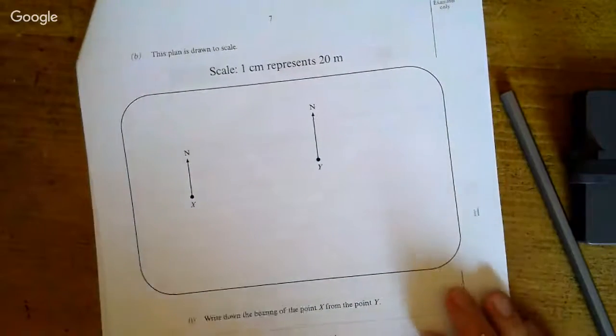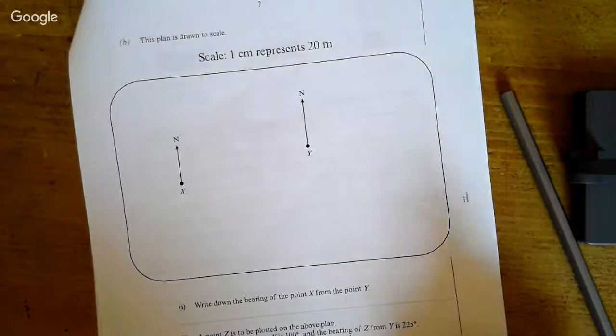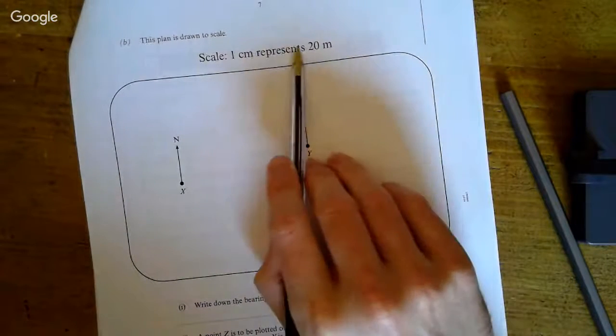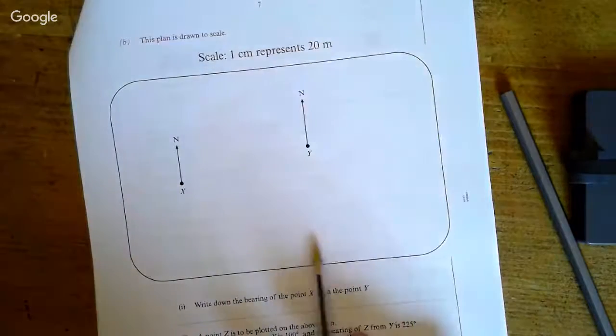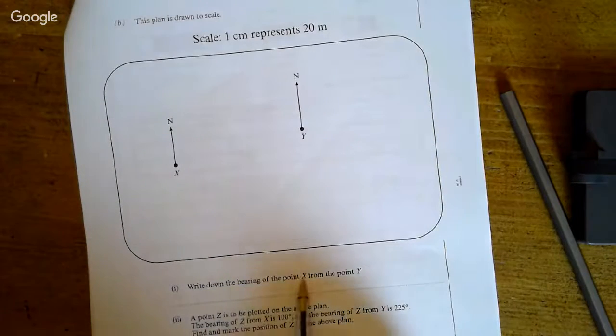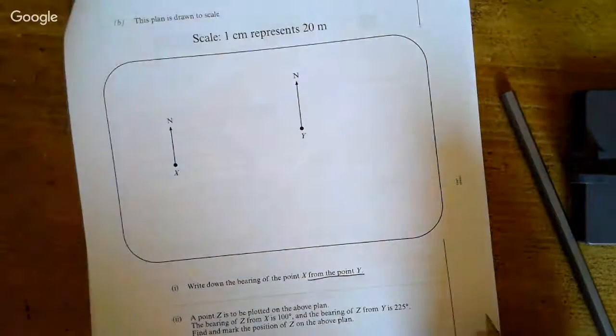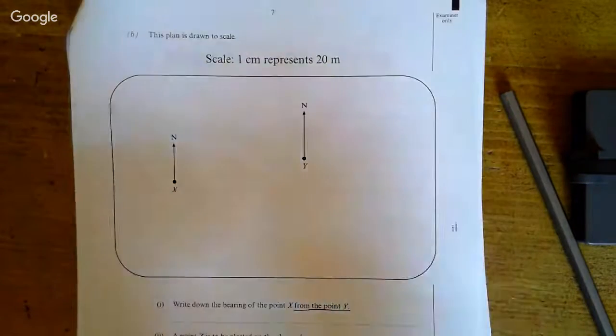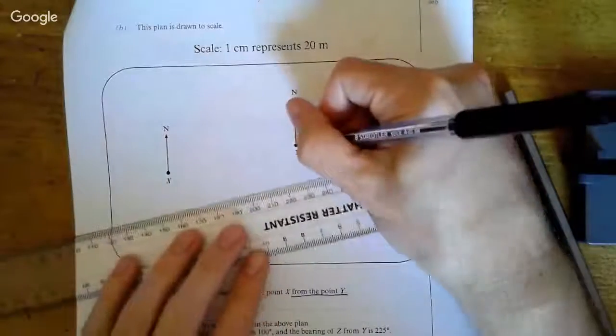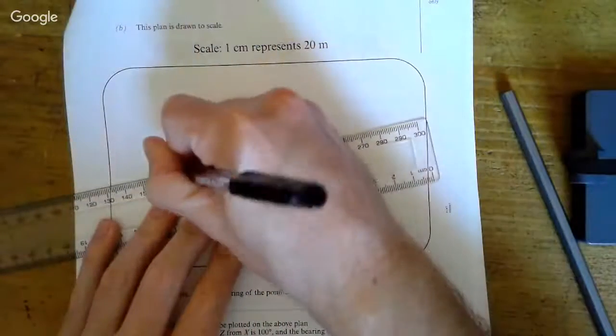Okay, without reading this question, I'm assuming it's going to be bearings or something to do with that. Scale, obviously, quite big letters there, so that's obviously important. It says, write down the bearing of X from Y, from the point Y. So that's really important. That's telling you where to go and put your protractor. So of X from Y. The first thing we do is join up the 2 dots. Join them up.